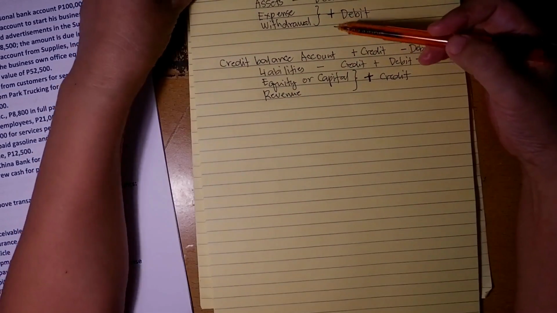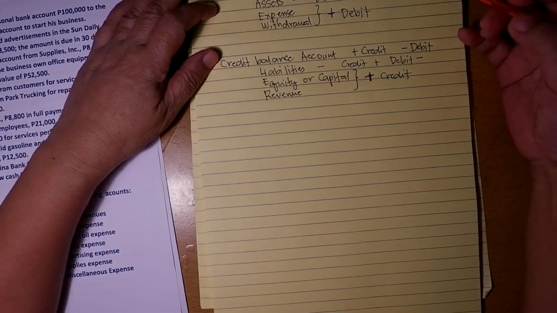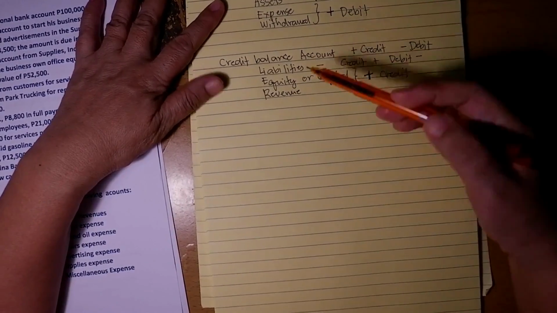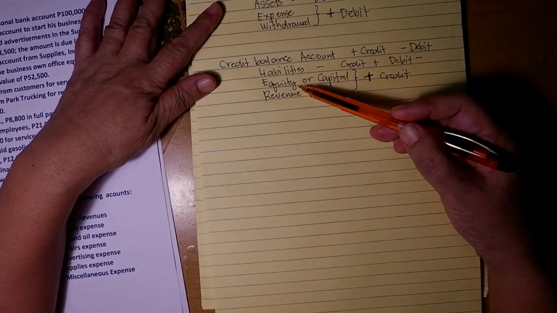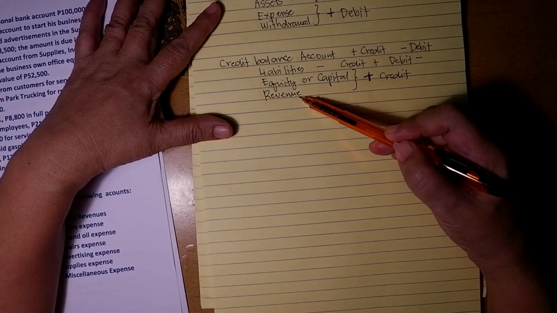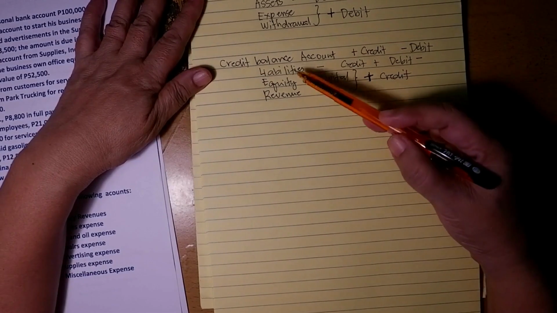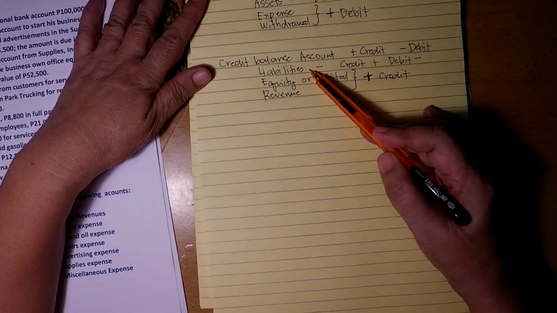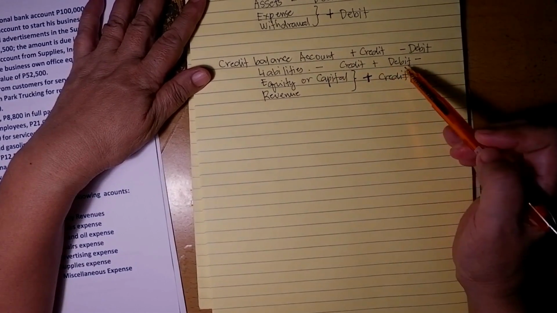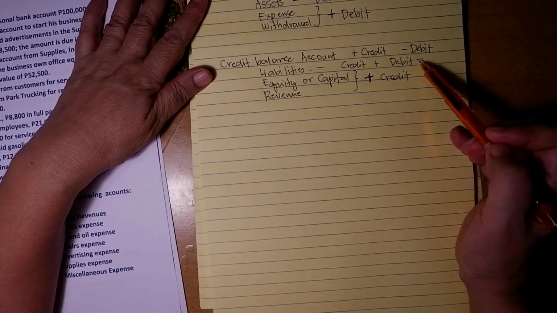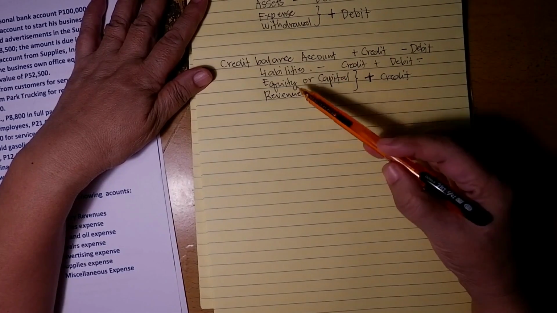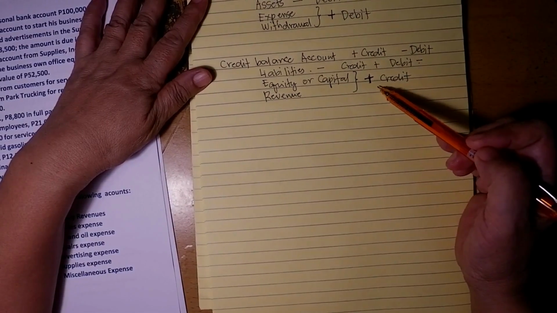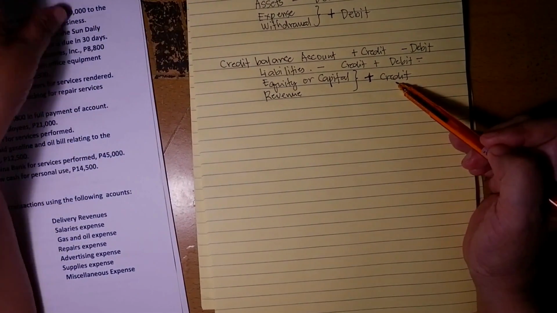On the other side, for credit balance accounts, to increase is credit and to decrease is debit. Those are liabilities, equity or capital, and revenue. And again, for these three accounts, it is only the liabilities that will be affected by either credit or debit, because equity and revenue will always be affected by increasing. So it is credit. Okay?